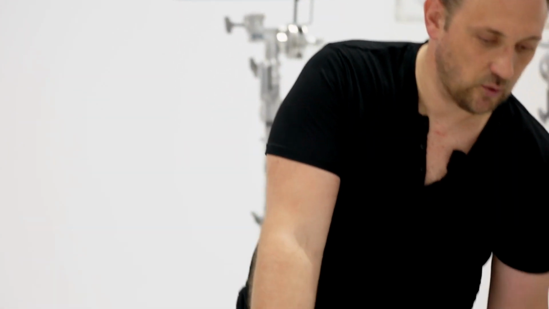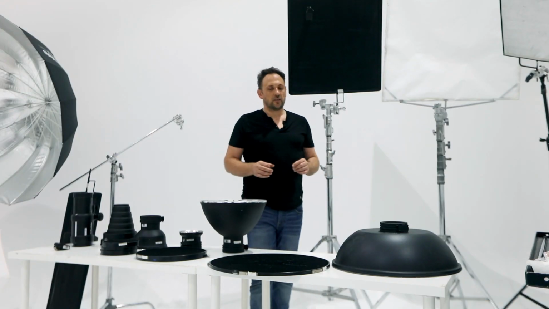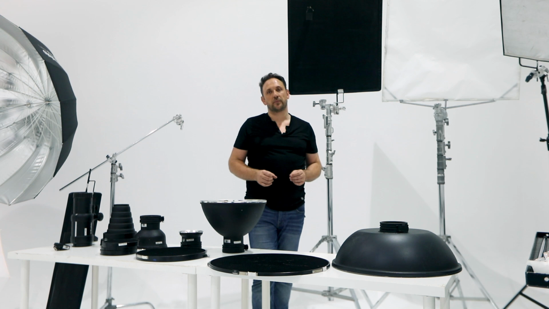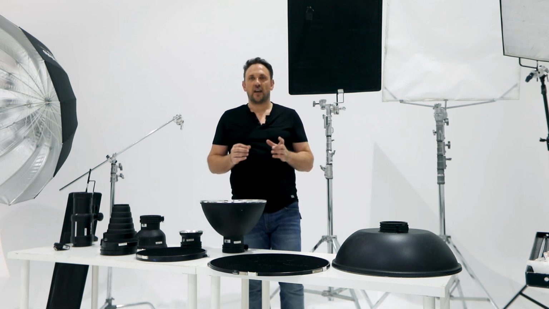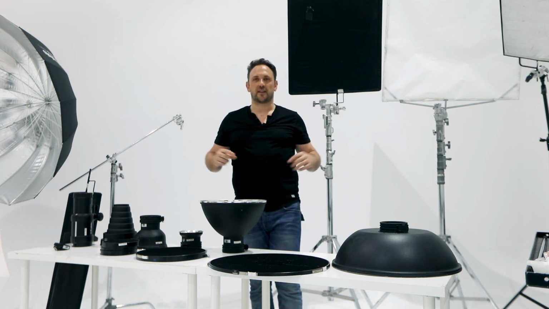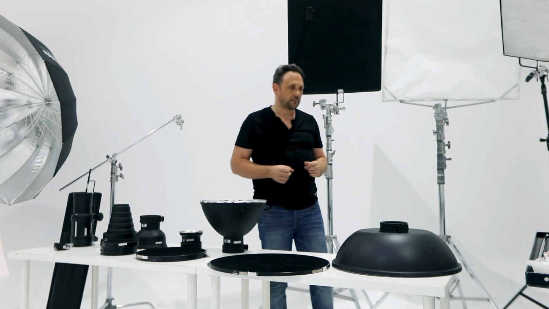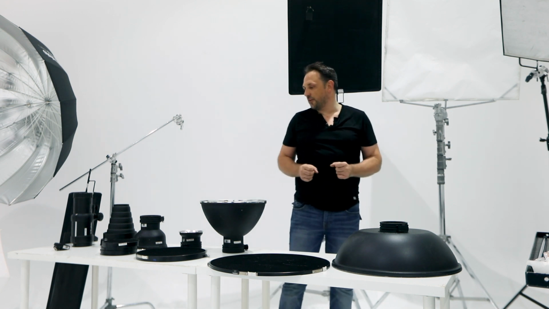We use grids when we want to really control the contrast in our picture, because it increases contrast. If the light doesn't spread as much, it's not going to hit the walls and the ceilings, so it's really going to hit the subject the way we want, but it's not going to bounce back. And if it doesn't bounce back, it's not going to fill in the shadows, so it's going to increase the contrast dramatically. This is pretty much it for the reflectors. Now let's catch up and see the different sizes of the softboxes.